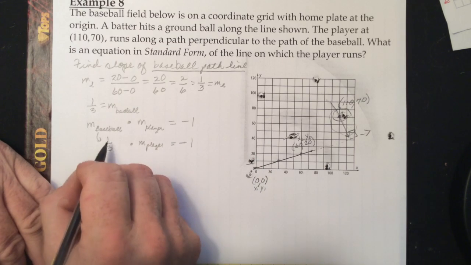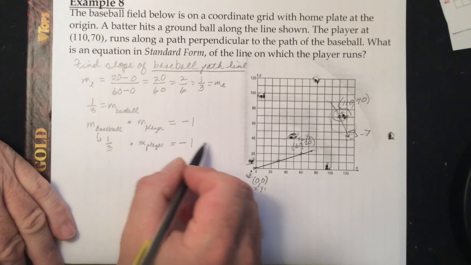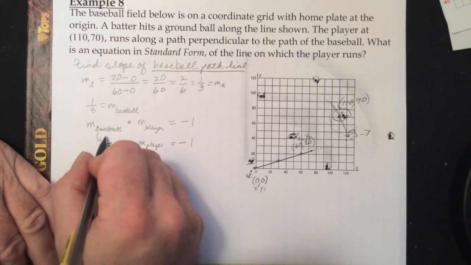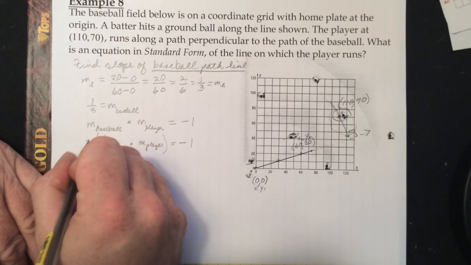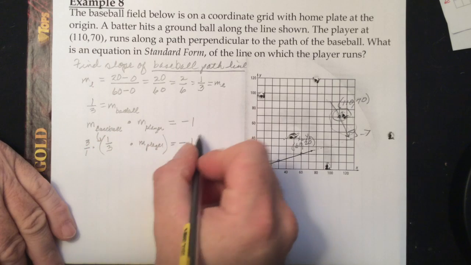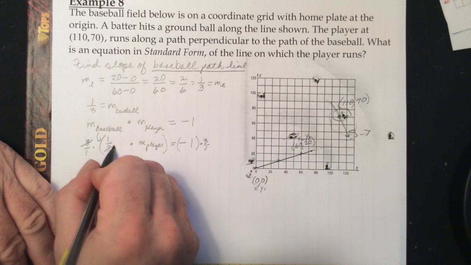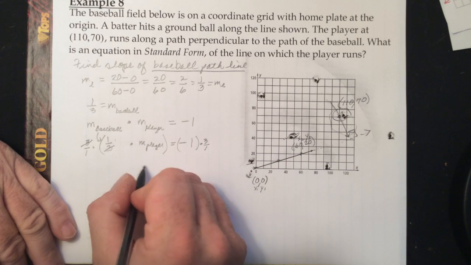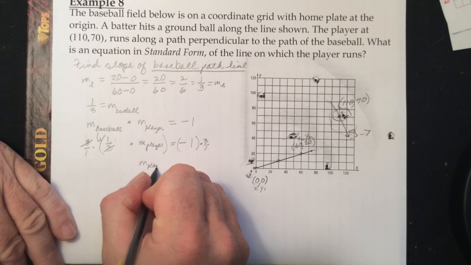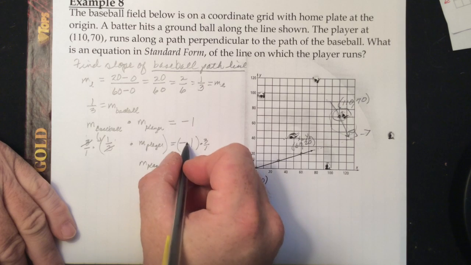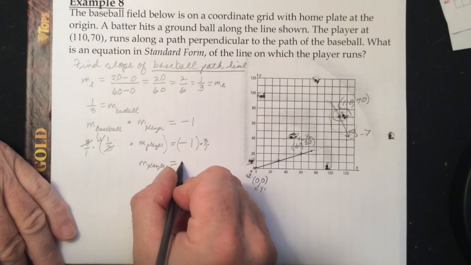So I have an equation, 1/3 times m equals -1. To get rid of the 1/3, we can multiply both sides by the reciprocal, 3 over 1, or 3. The 3's divide out, we get just the slope of the player left as our variable. -1 times 3 over 1 is just -3.